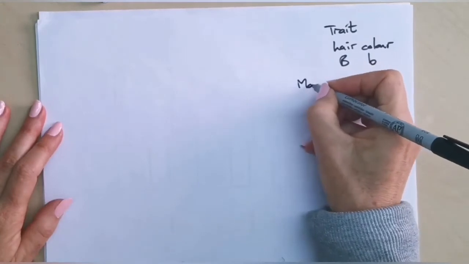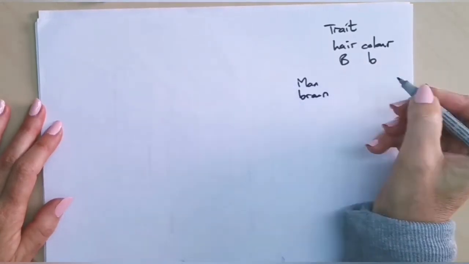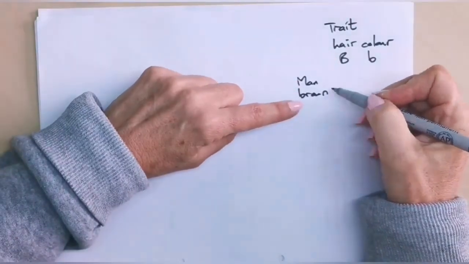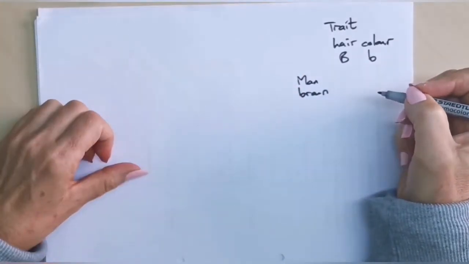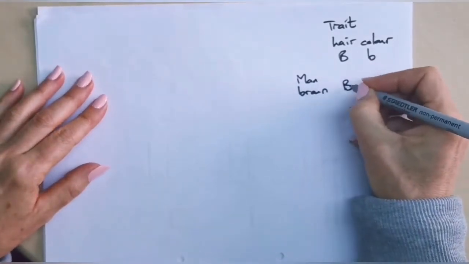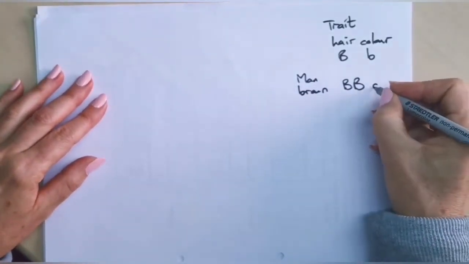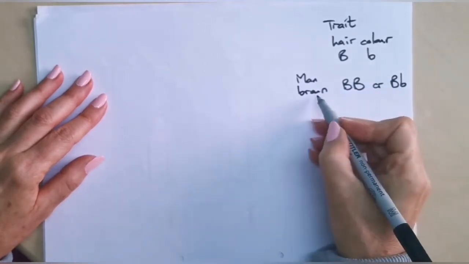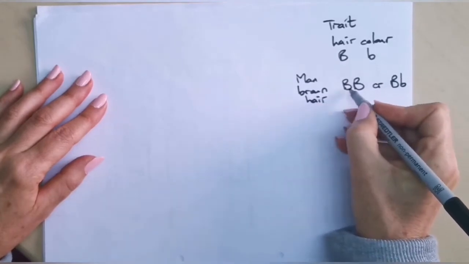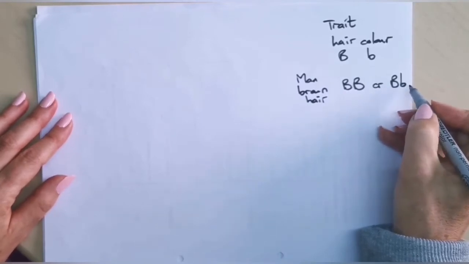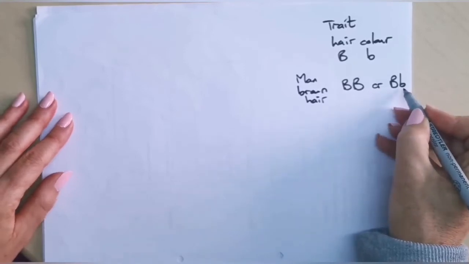Now if the man has brown hair, we know that brown hair is a dominant trait, and this man has two alleles, one from his mommy and one from his daddy. So to have brown hair, this man either needs to have a genotype of big B, big B, or a big B, small b. In both these cases, the man would have brown hair, because the big B makes him have brown hair. If he's got a little b, it means he's a carrier for blonde hair, but you won't see it on the outside. So that's what his genotype would look like.